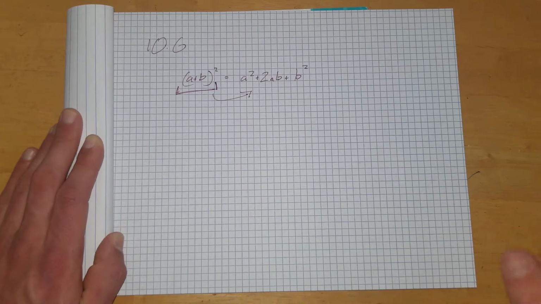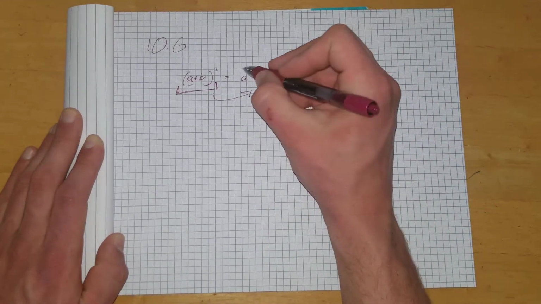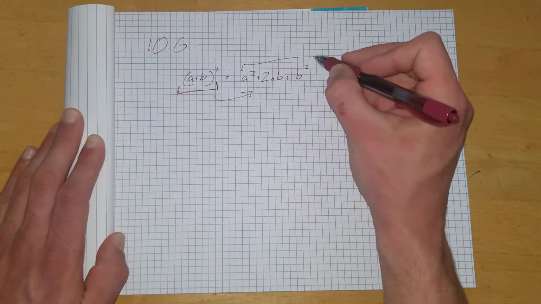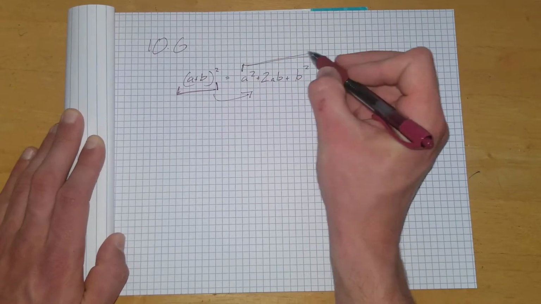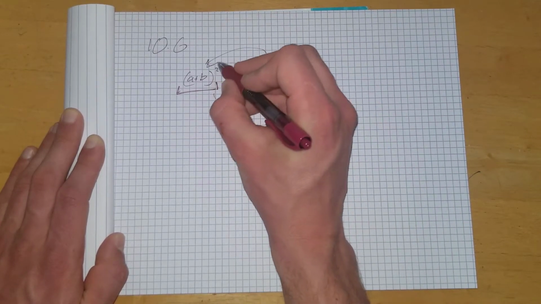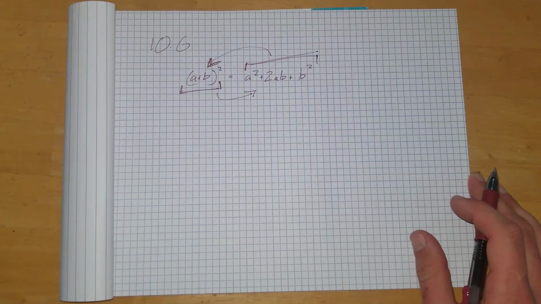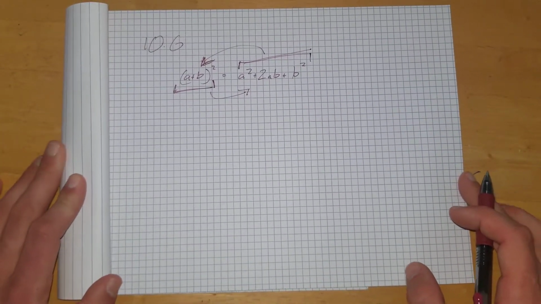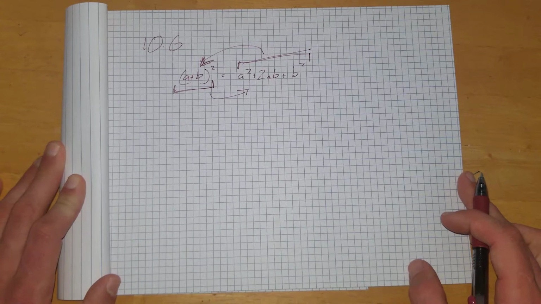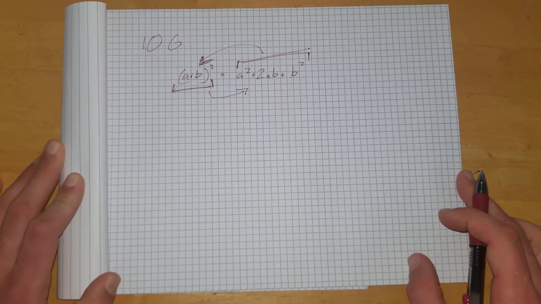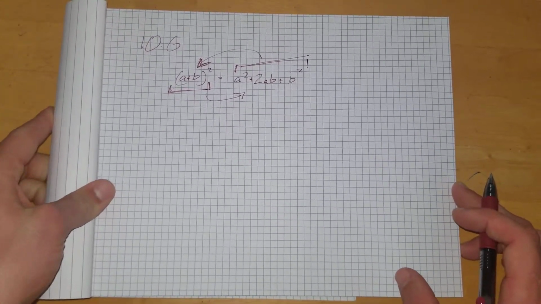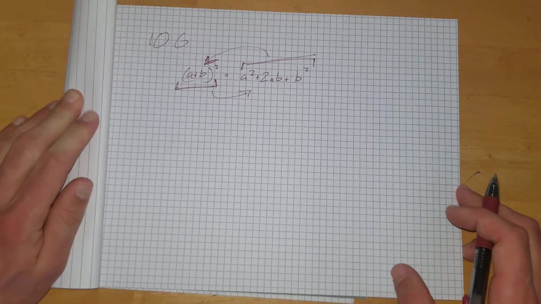So since we are factoring, we are actually taking this and writing it as a square binomial.